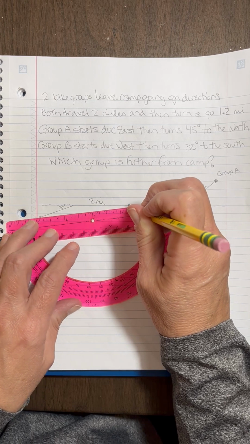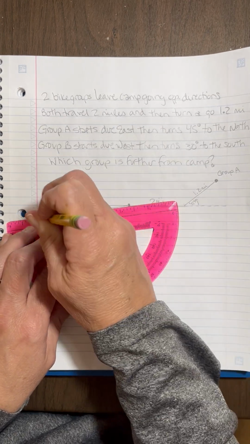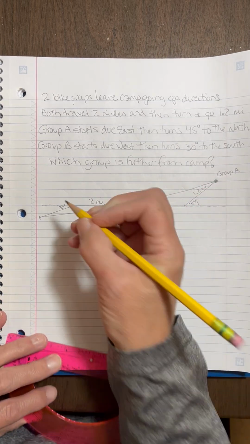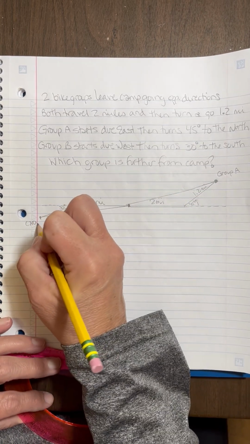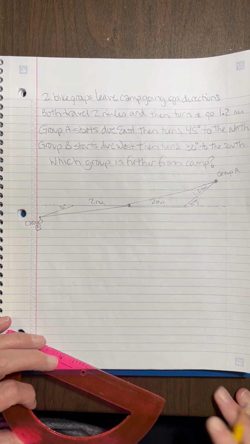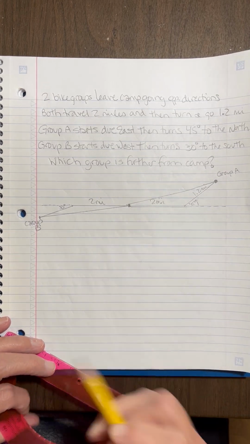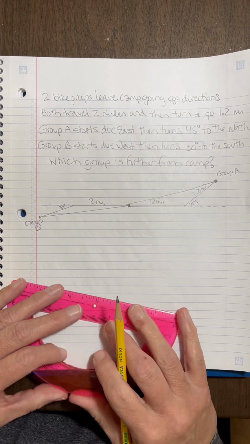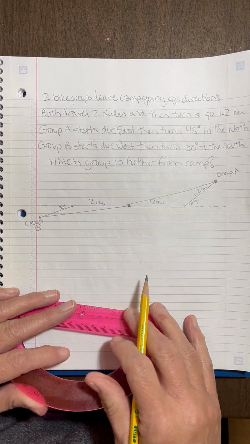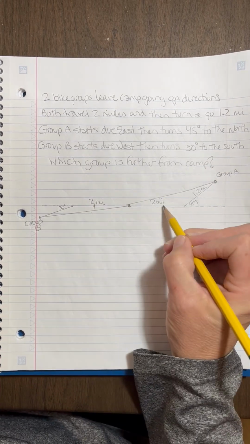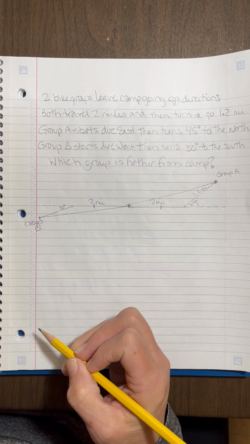Okay, so their distance from camp and the group A distance from camp. So this is group B. And we want to know something about those two lines. We want to know who's farther away. Okay? All right. So we have 2 miles and 2 miles. So we know that side's the same.